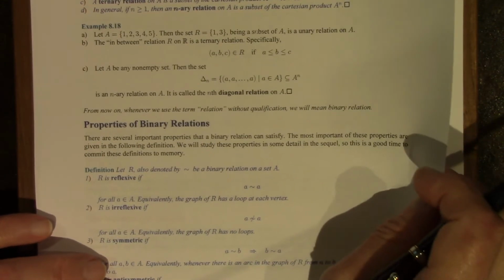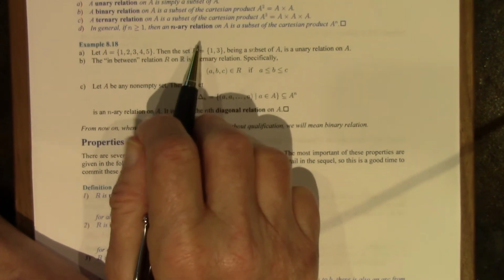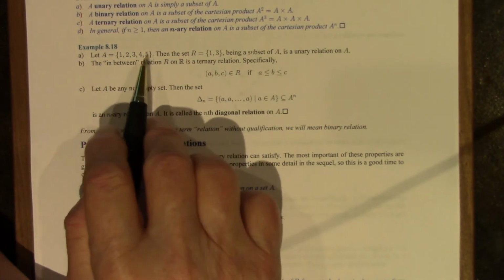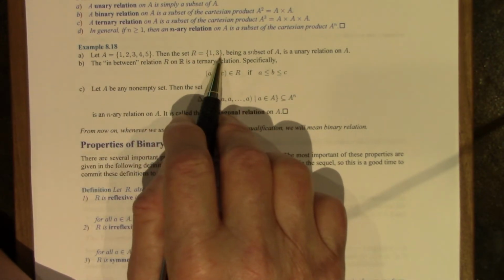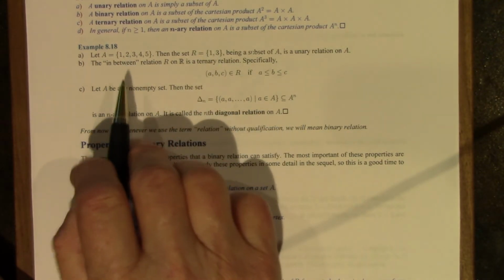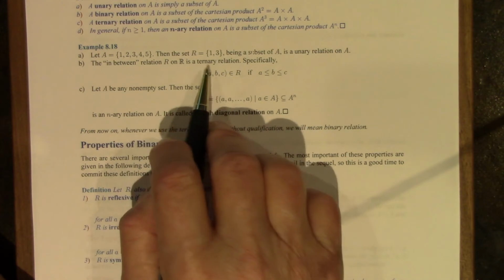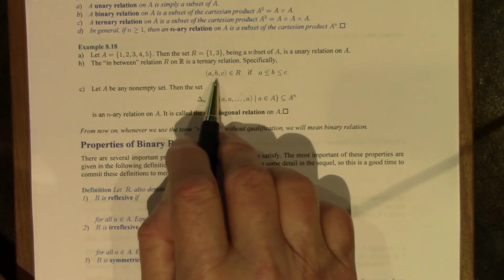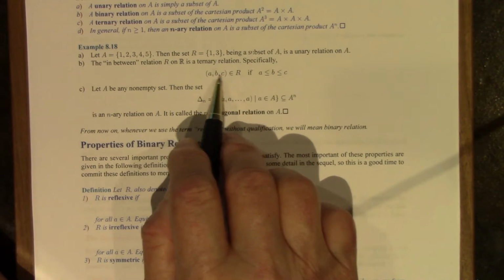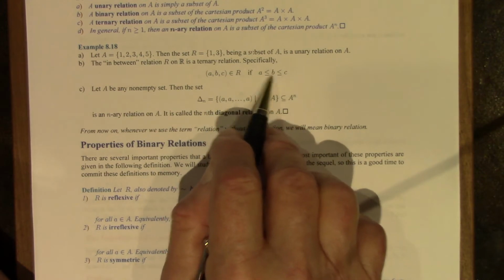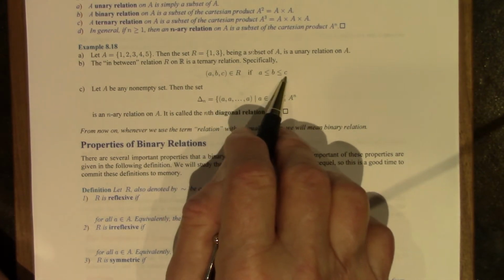Some examples. You don't really need an example of a unary relation because it's just a subset, but it's here anyway. A is the set 1 through 5. Then this R is a subset of A, and therefore it's a unary relation on A. The in-between relation on, say, the real numbers is a ternary relation, and that's defined by saying that the ordered triple ABC is in the relation R if B lies in between A and C. So A less than or equal to B less than or equal to C.